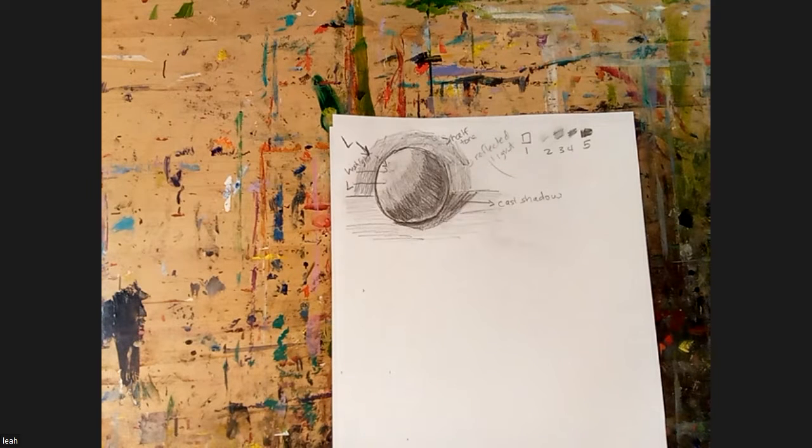All right, so there's your sphere. Once we finish with the sphere, we're going to try drawing a cube. But take your time on the sphere. Start to learn what your pencil can do. Let's see.